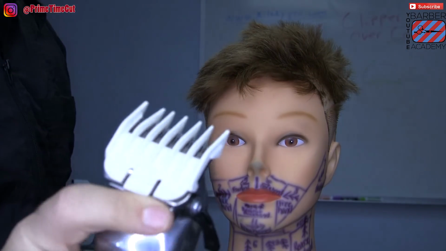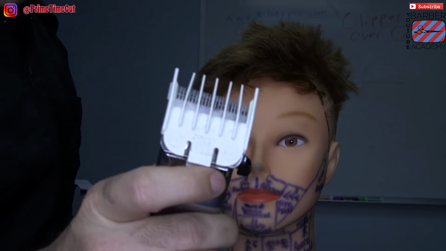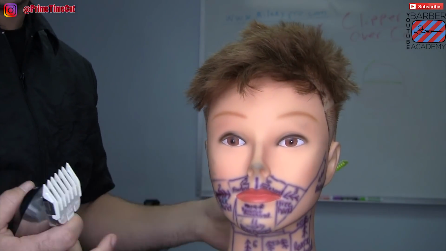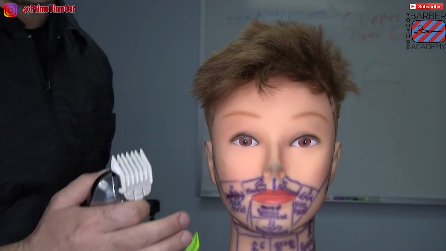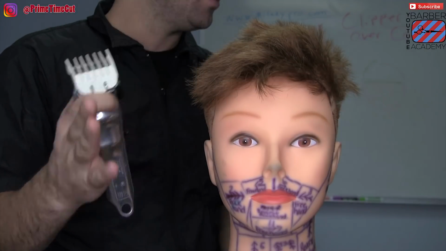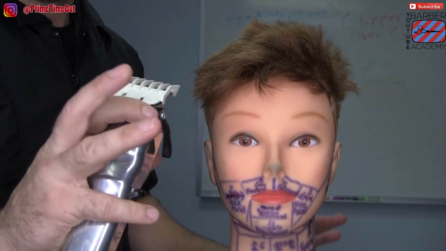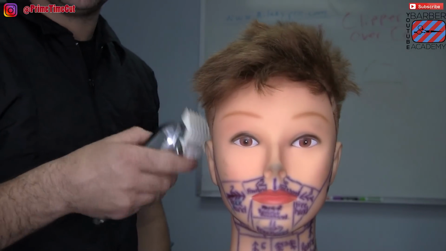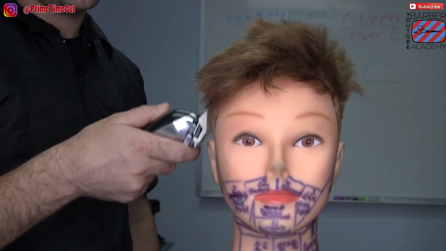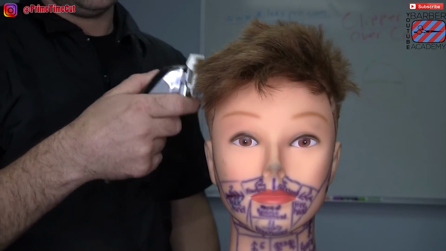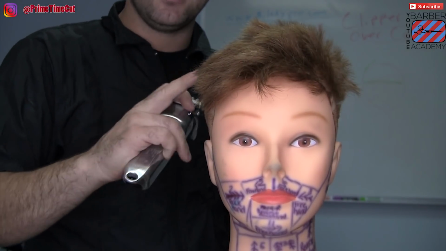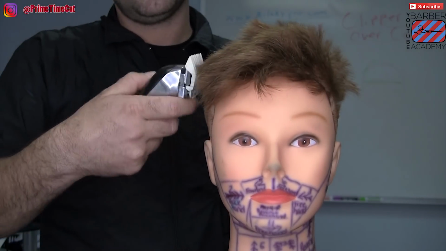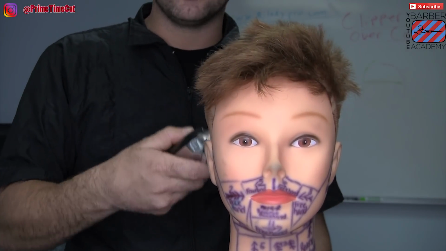Alright, so I have my 1.5 on here, and this mannequin's already been cut a few times, but it'll serve as an example because all I want to do is blend in this side, and I want to show the efficiency of clipper over comb. So when I'm done with the 1.5, I can begin scooping out and beginning my blend into that area that's a little bit rough, right? So there's not a whole lot going on here, but I just want to begin that blend going into that.